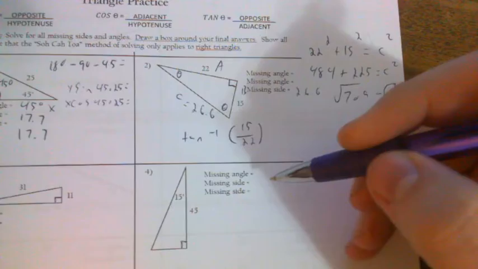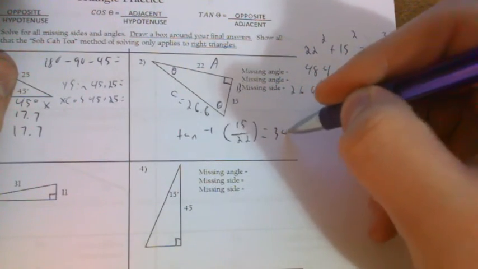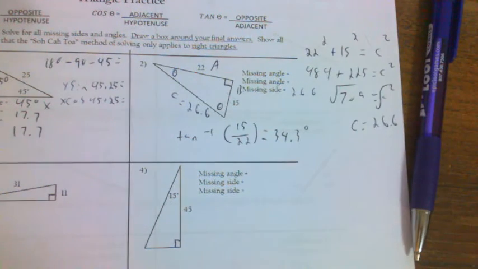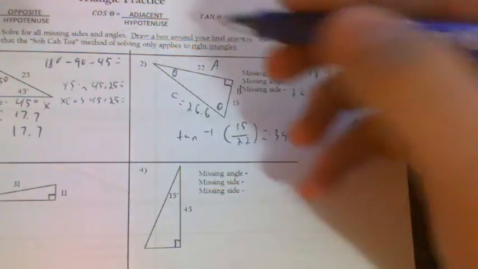All right, so arctangent of 15 divided by 22. This is going to give us 34.28 degrees. I'm going to call that 34.3. I'm going to double check to make sure this is in degrees. All right, we're in degrees. We're good. Just double checking. So that's 34.3 degrees is this angle.